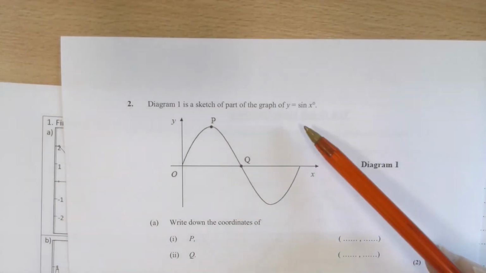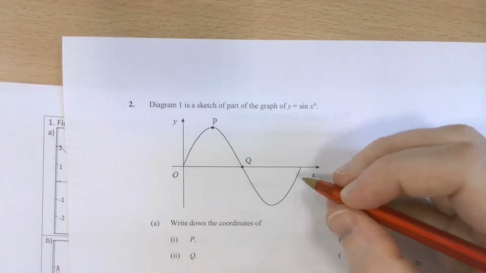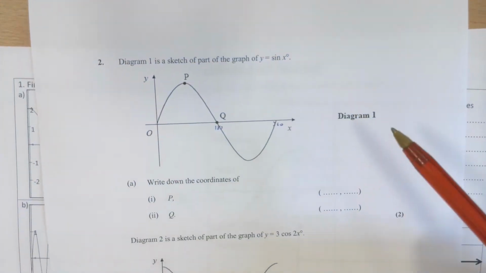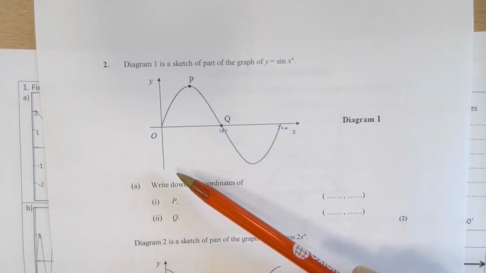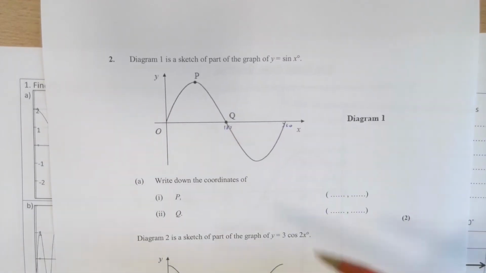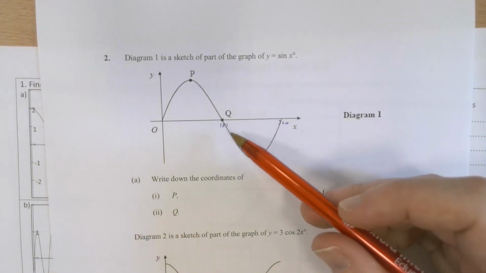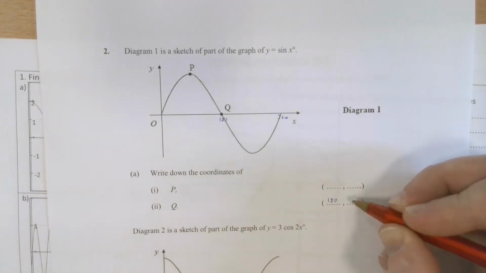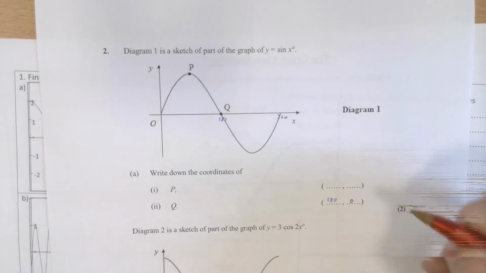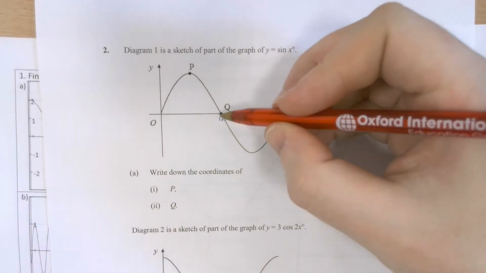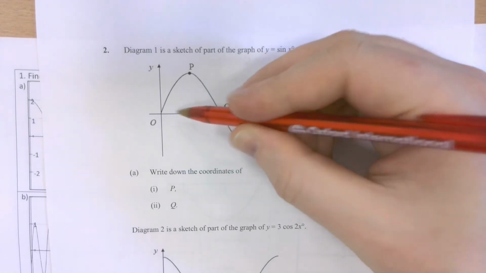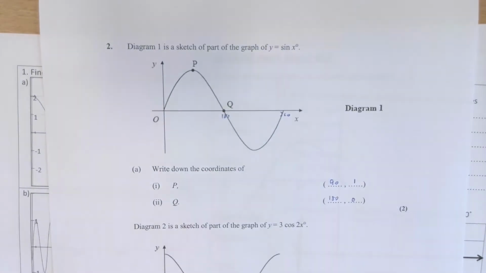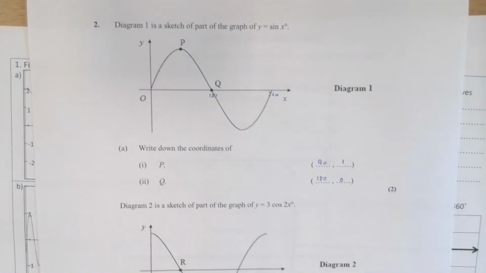Okay, this is the graph y equals sin x. It ranges between 0 and 360 degrees, meaning halfway across is 180 and so on. We're asked to find some of the key coordinates here, coordinate points P and Q. Now point Q is probably the more straightforward one to start with. I've gone 180 along on the x and it's 0 on the y, right? Not up, not down. Point P is exactly halfway between point 0 and point Q. That's 90, and then the maximum height of a traditional sine wave is 1. That should hopefully make a bit of sense.